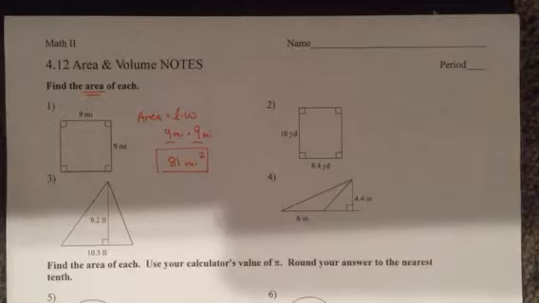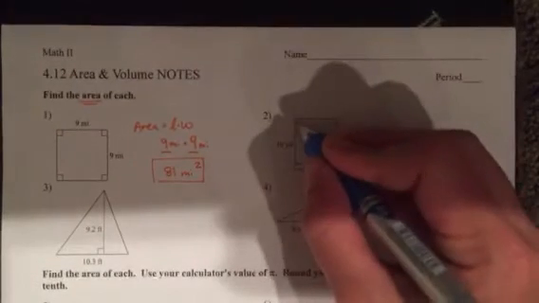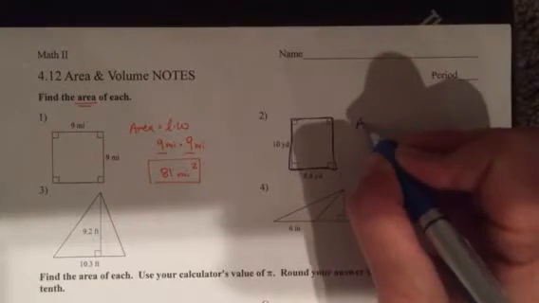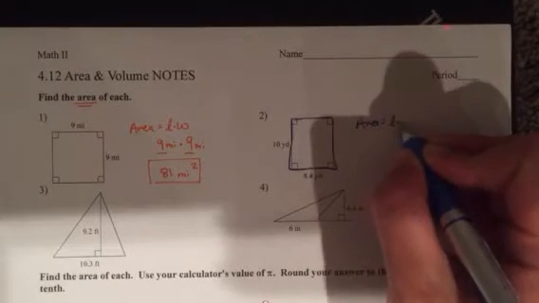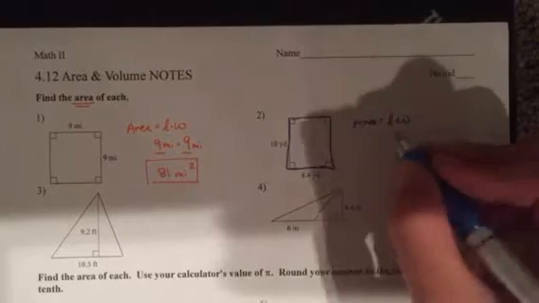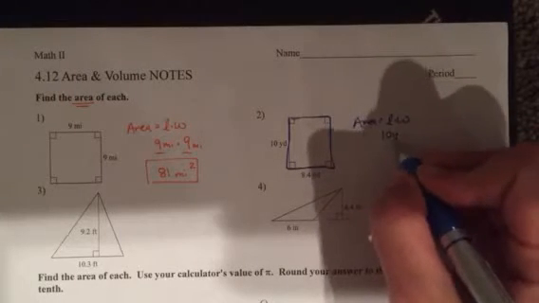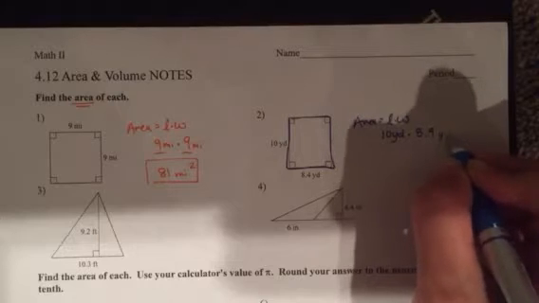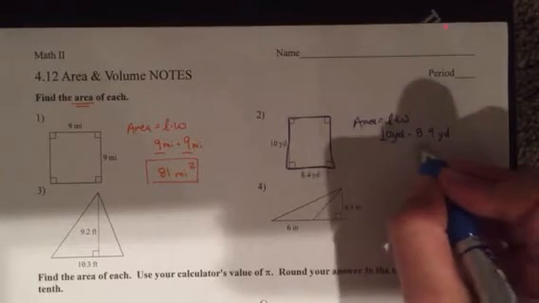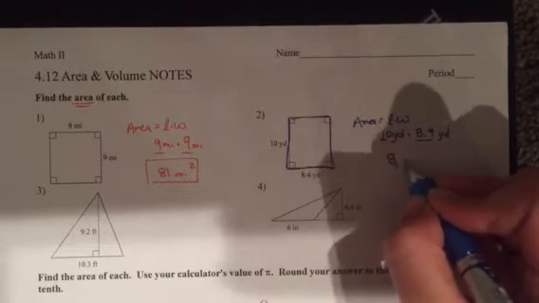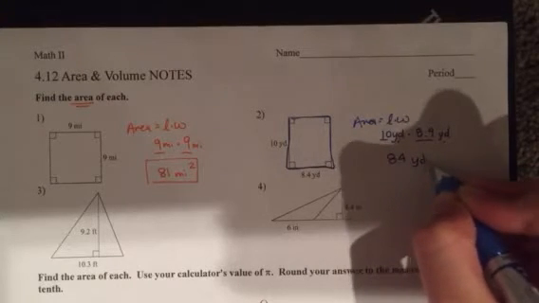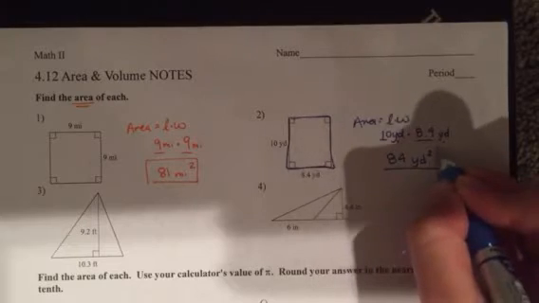For problem 2, I'm finding the area of this rectangle. I'm going to use length times width again. So I have 10 yards times 8.4 yards. 10 times 8.4 is 84. And because I have 2 yards, I need to say that it is yards squared.